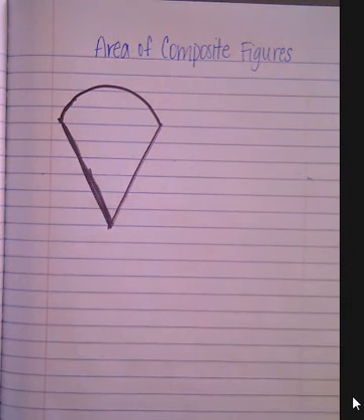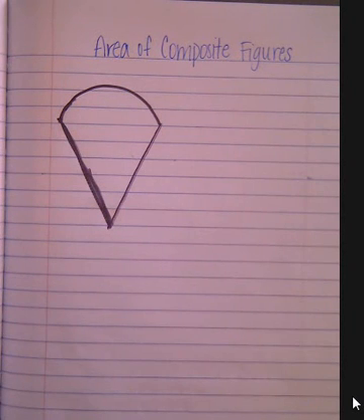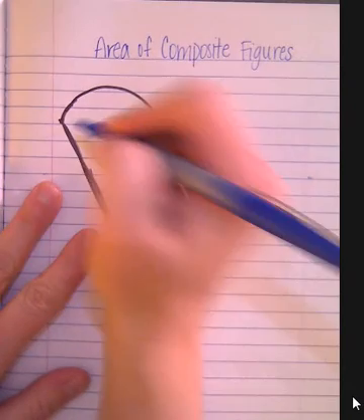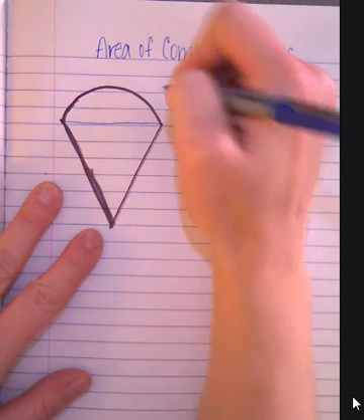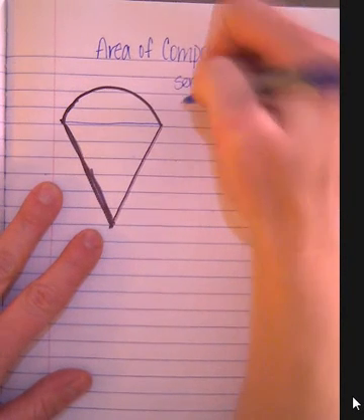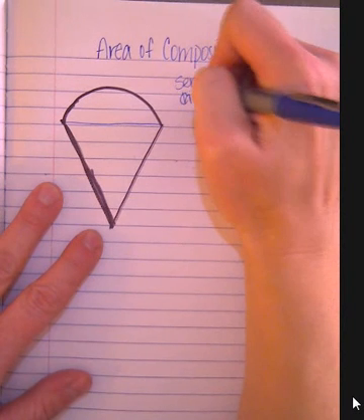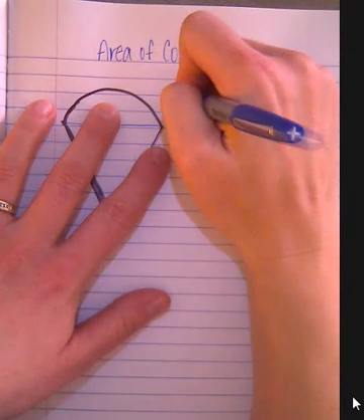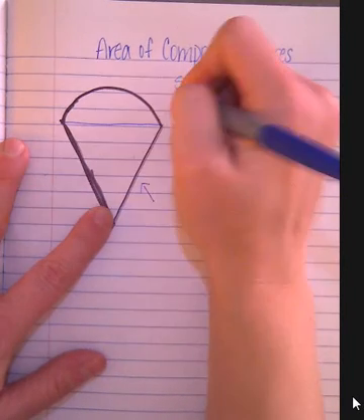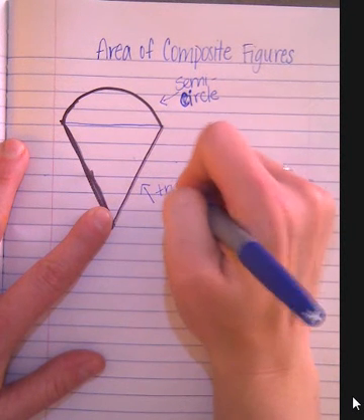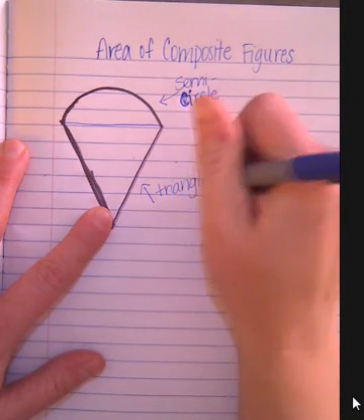So even if it's not a square or a rectangle or a triangle by itself, most things are made out of combining different shapes. You know that. You learned that when you were in elementary school. And the same goes for this shape. Looks like a snow cone. But if you were to divide it out, you would see that this is a semicircle, which is a half circle. And this is a triangle.